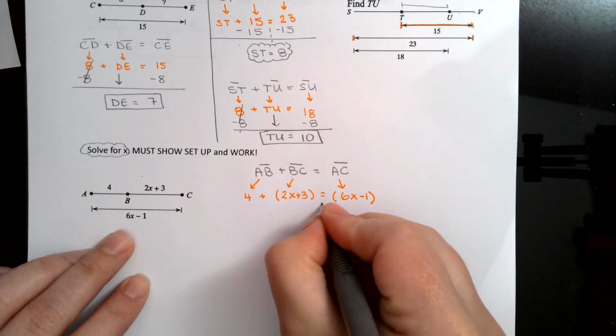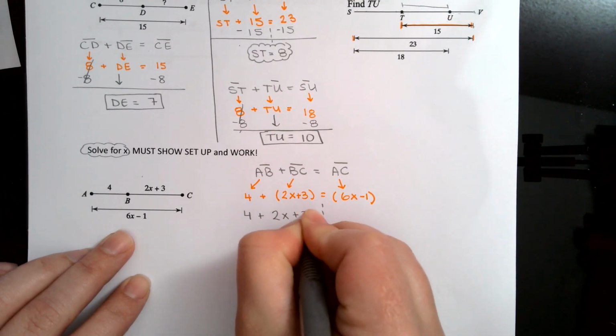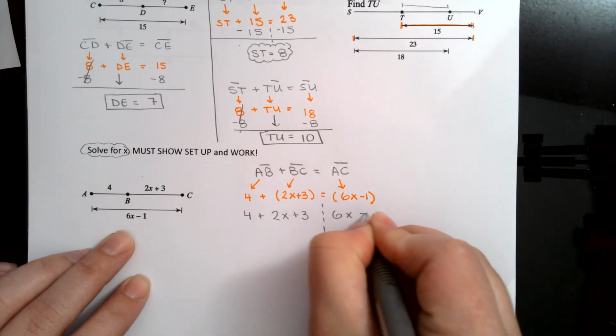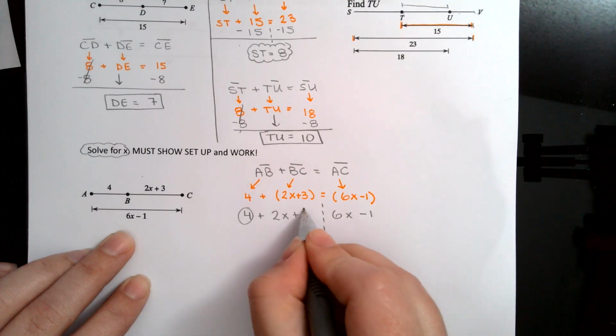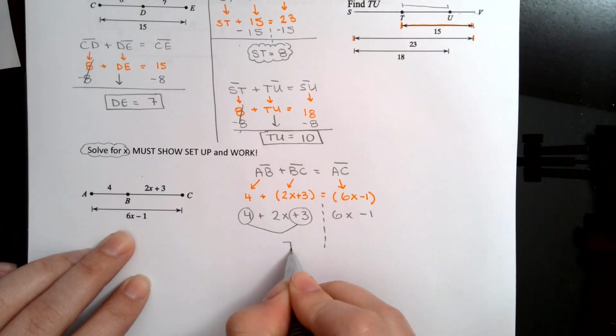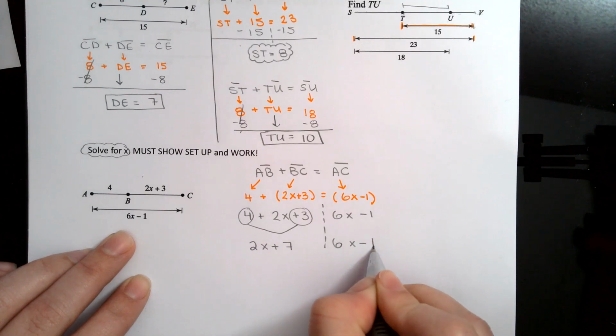Drop your parentheses, dotted line for balance, and our objective here is to solve for x. Combining like terms, I'm going to combine the 4 and the 3 together, making that a 7, bringing down the 2x. Here we have 6x minus 1.